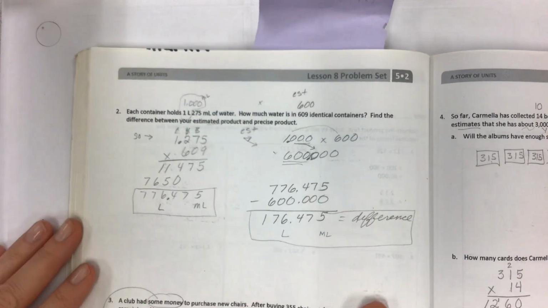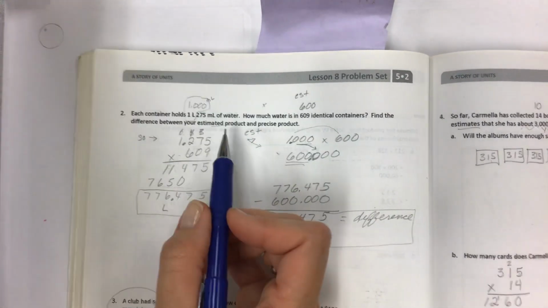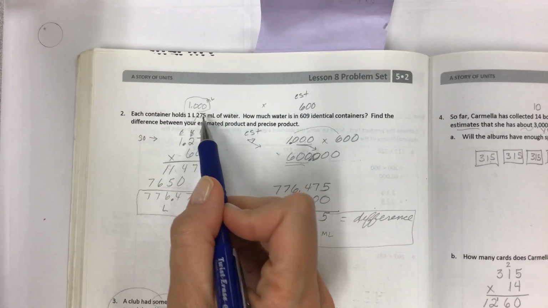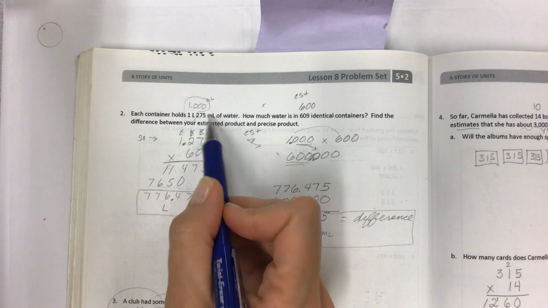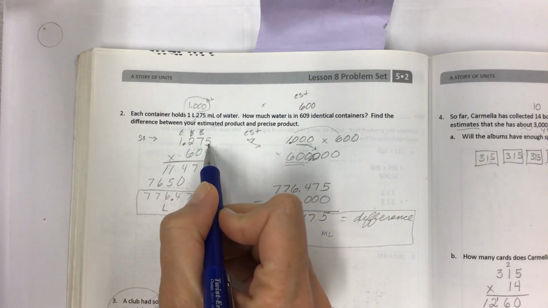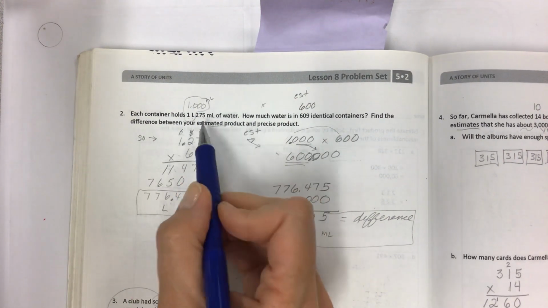Okay, word problems. So on the next one, each container holds, here's the tricky part, 1 liter and 275 milliliters of water. That turns out to be 1.275.